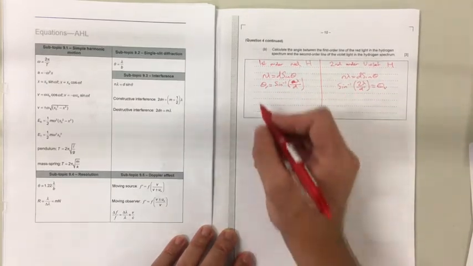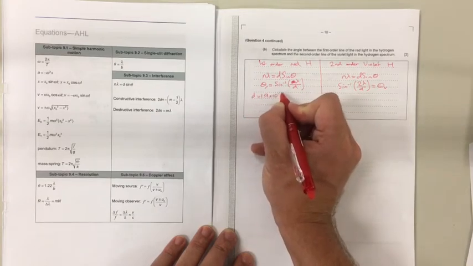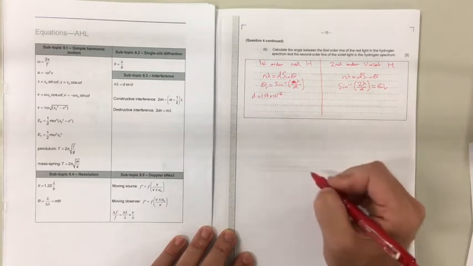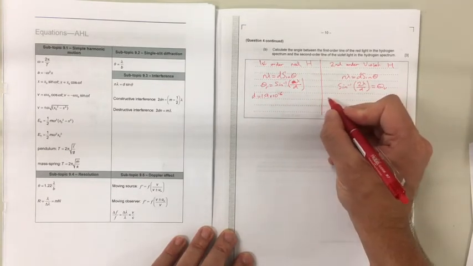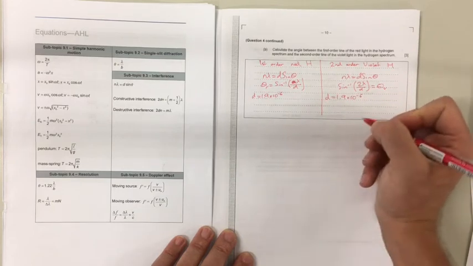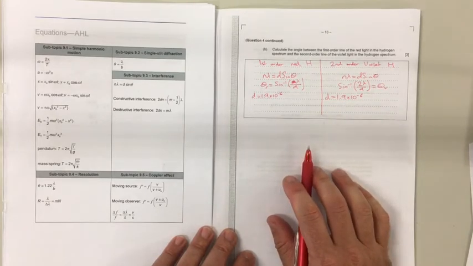Now we know the d, we've just worked it out in our previous question. The d was 1.9 times 10 to the minus 6. You can use the 2 times 10 to the minus 6 from the previous question if you didn't manage to work that out. For either of them, you still get the marks if you use 2.0 times 10 to the minus 6. There's a range for the answers in the mark scheme.